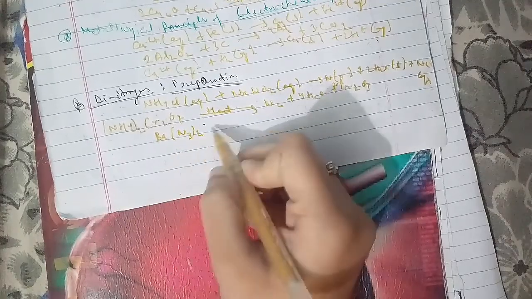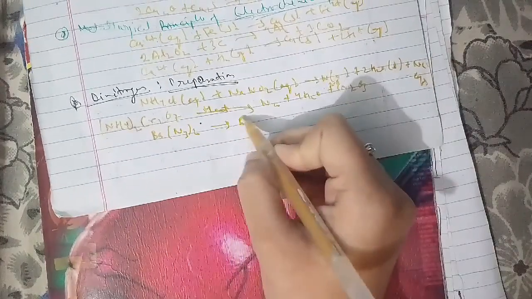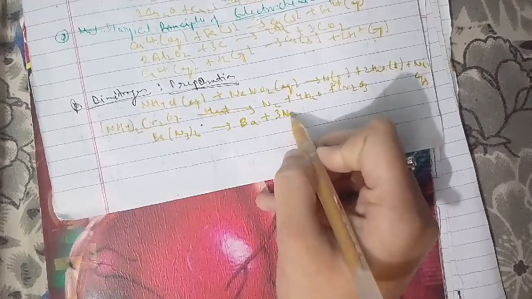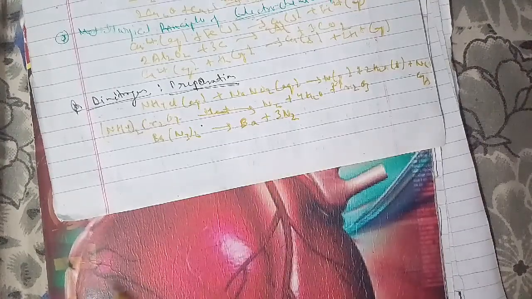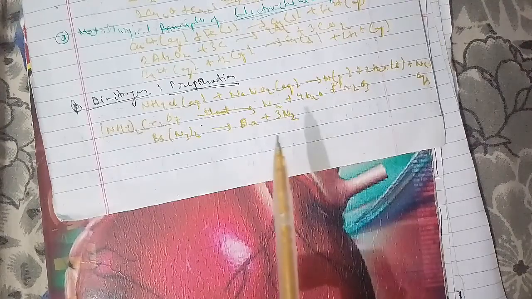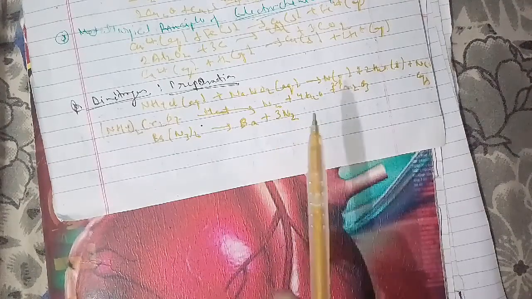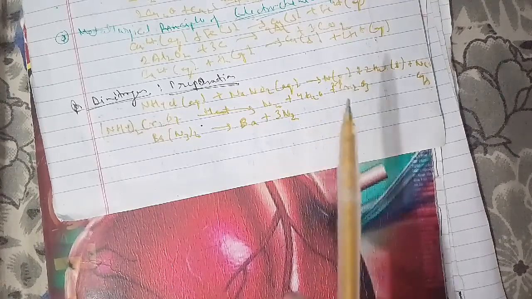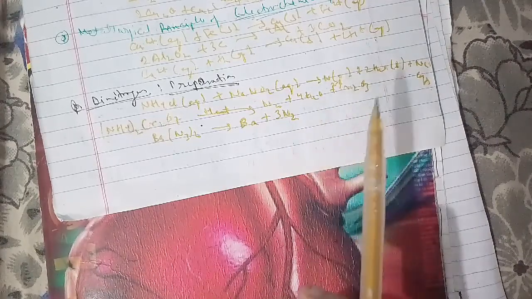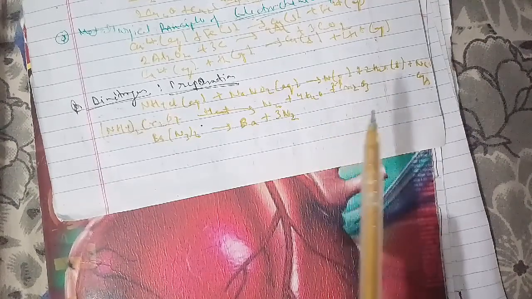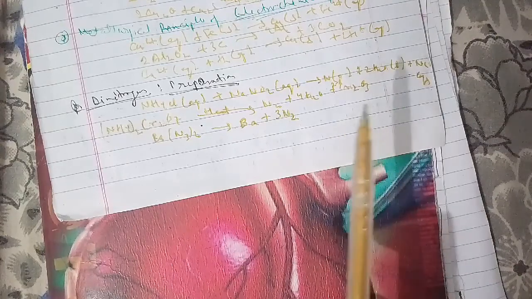A few typical reactions are: 6Li plus N2, in the presence of heat, gives 2Li3N, and another we have is 3Mg plus N2, in the presence of heat, gives Mg3N2.